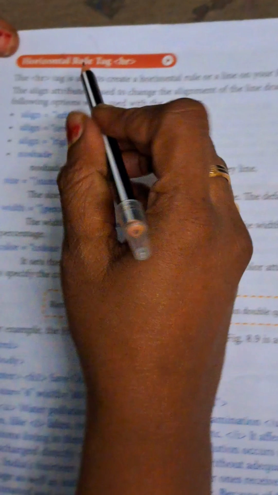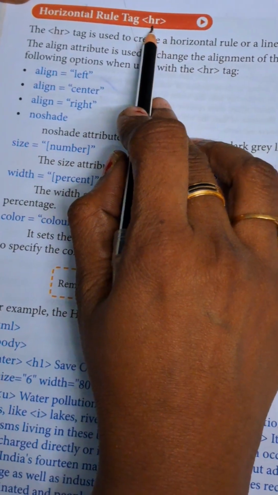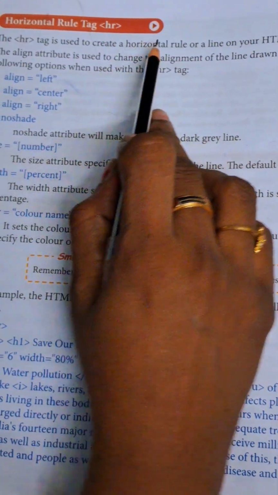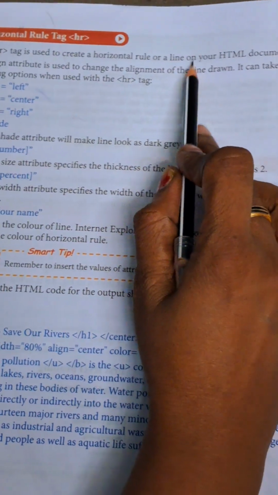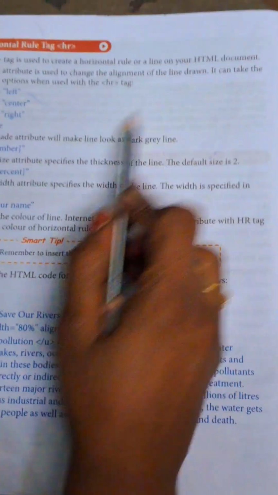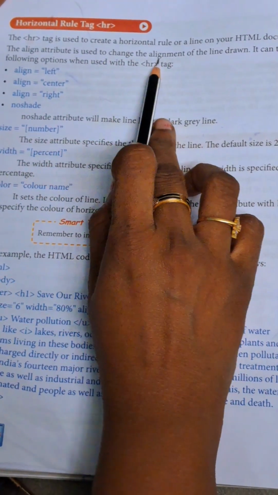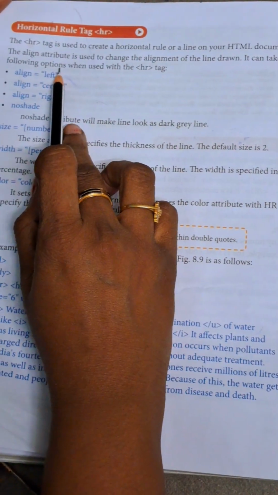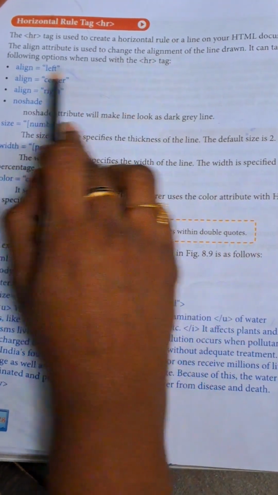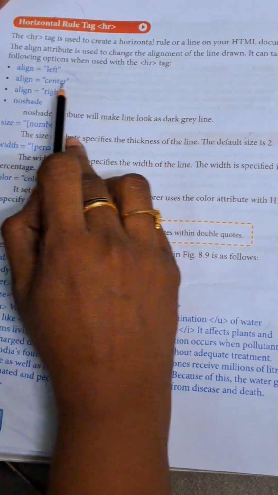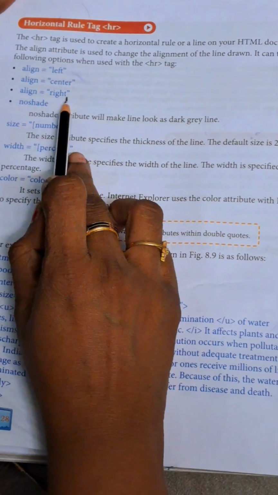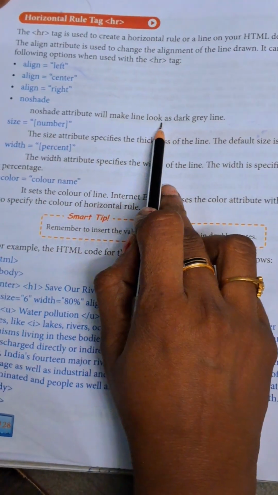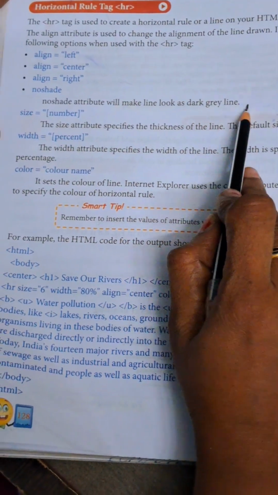Horizontal rule tag is mentioned by the characters HR. The HR tag is used to create a horizontal rule or line on your HTML document. The align attribute is used to change the alignment of the line drawn. It can take the following options when used with the HR tag: align equal to left, align equal to center, align equal to right, and noshade. The noshade attribute will make the line look like a dark gray line.